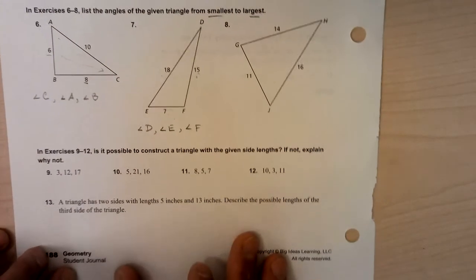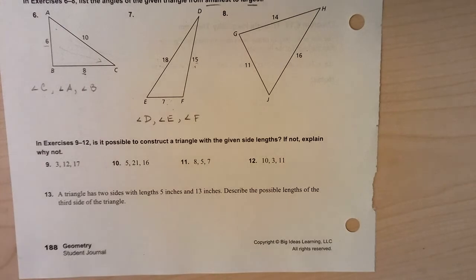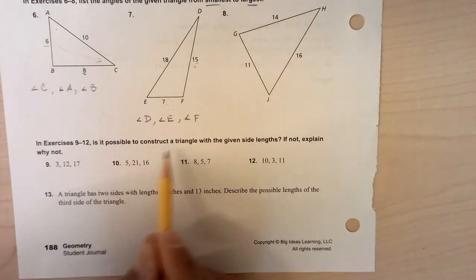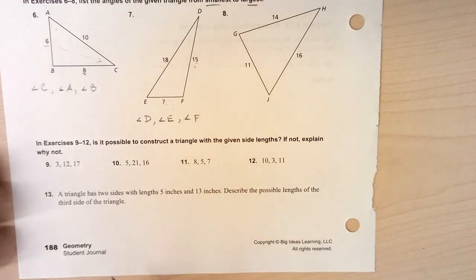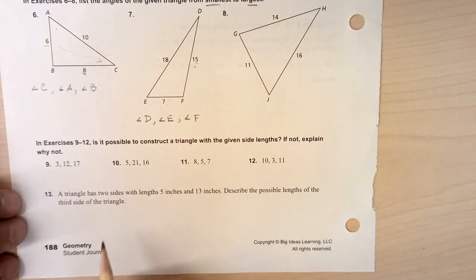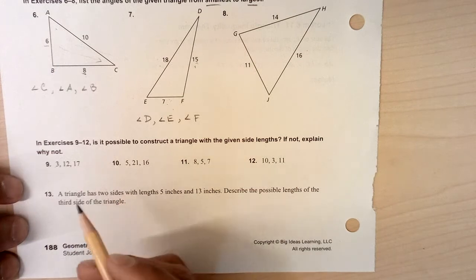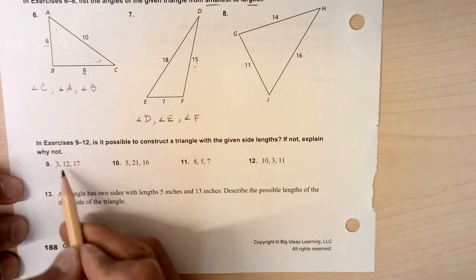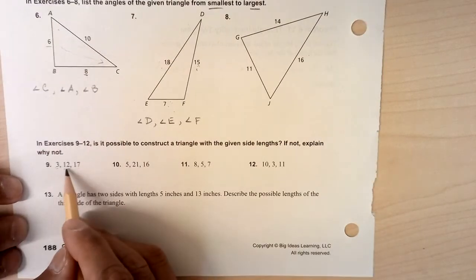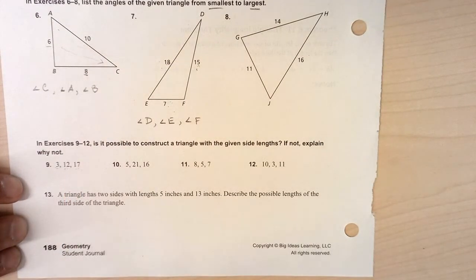All right. Which leads to numbers 9 through 12. Is it possible to create or construct a triangle with the given side lengths? If so, explain, or sorry, if not, explain. So if you take the sum of any two sides, 3 plus 17, that's the shortest and longest side, 20, that's definitely greater than 12. The two longer sides, 12 plus 17, 29, that's definitely greater than 3.